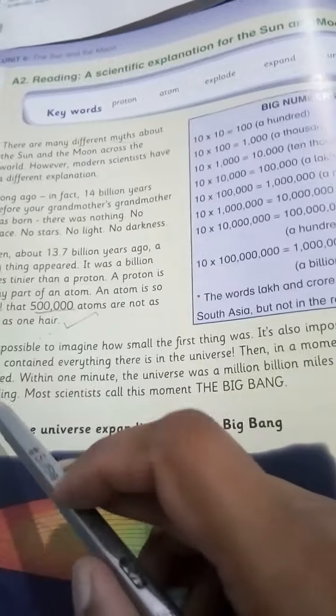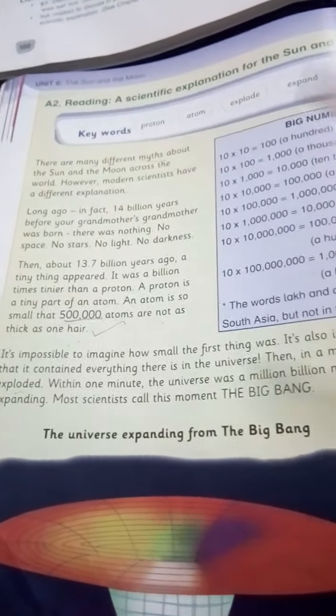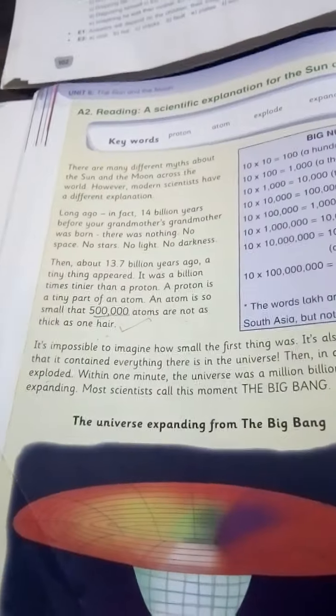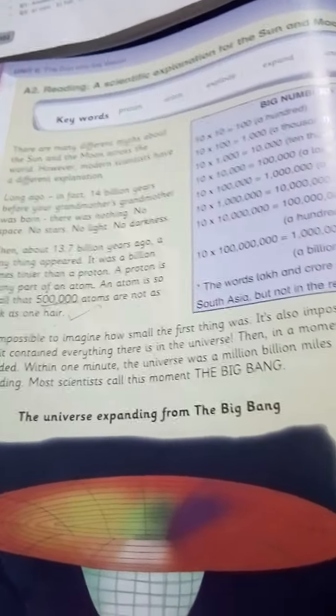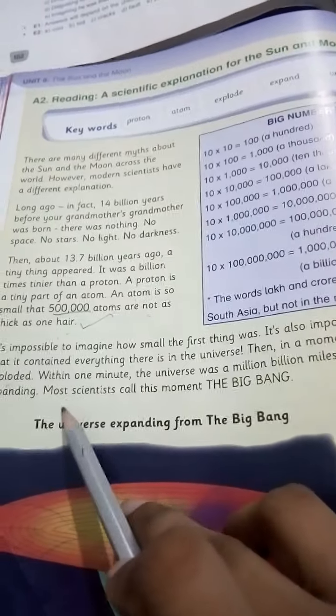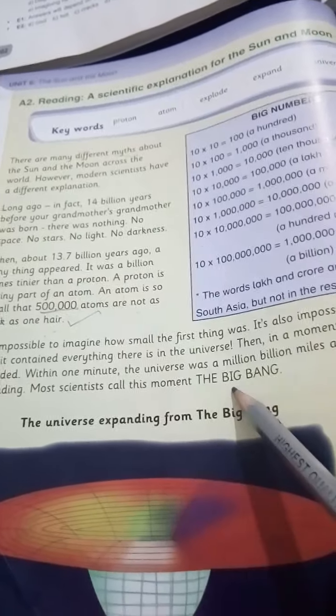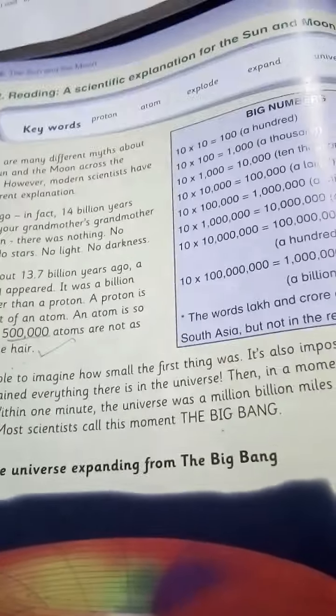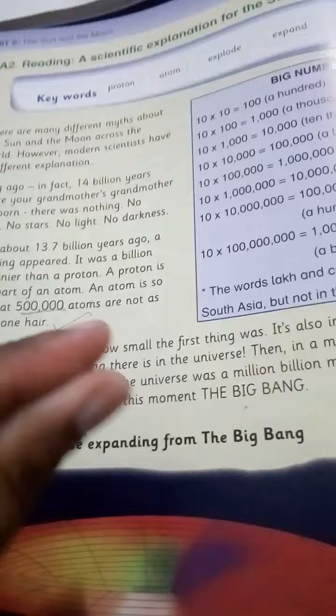Then in a moment, a tiny thing exploded. It burst out. Within 1 minute, the universe was a billion miles across and still expanding. Most scientists call this moment the Big Bang. This is a theory named after the Big Bang, that a very teeny particle expanded and all the universe became.